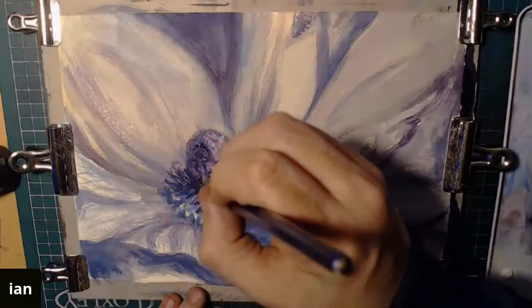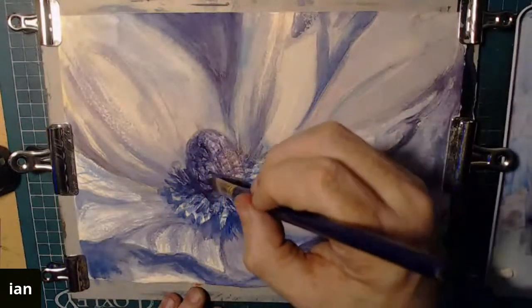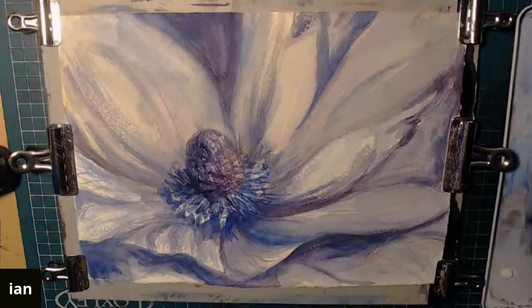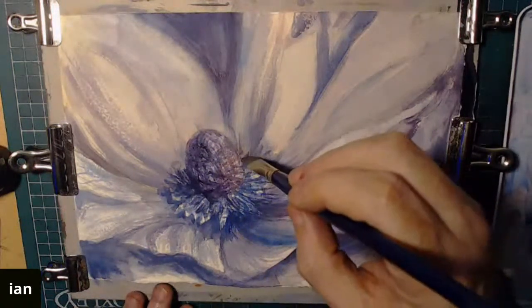And did you get that from a reference, a photo reference? Yeah, I think it's an Unsplash. If people want the reference, let me know and I'll send it to them, because I'd like to see if anybody else wants to have a go at doing it.